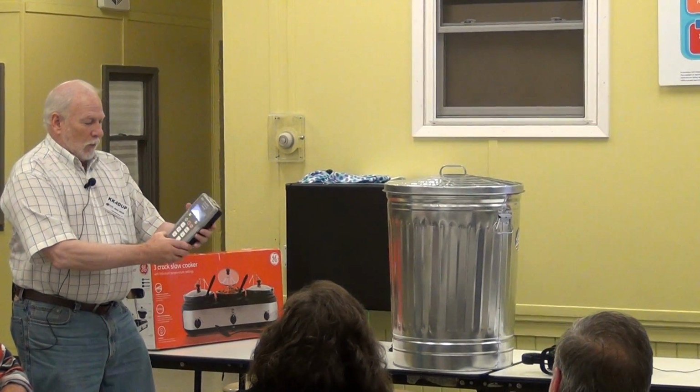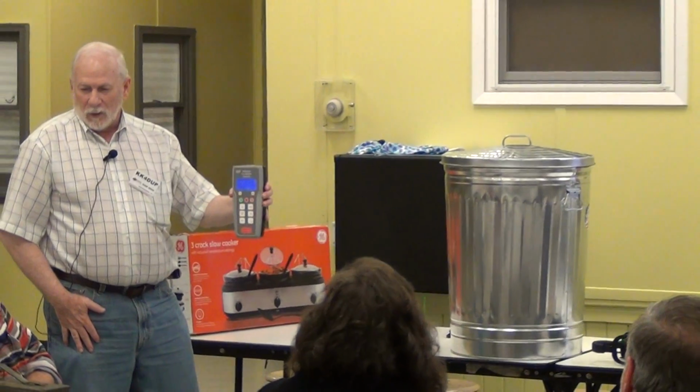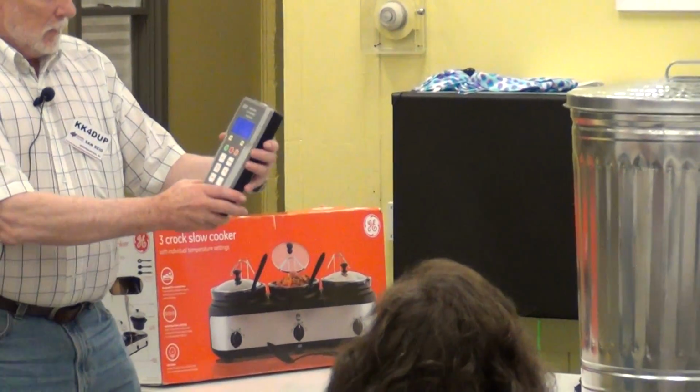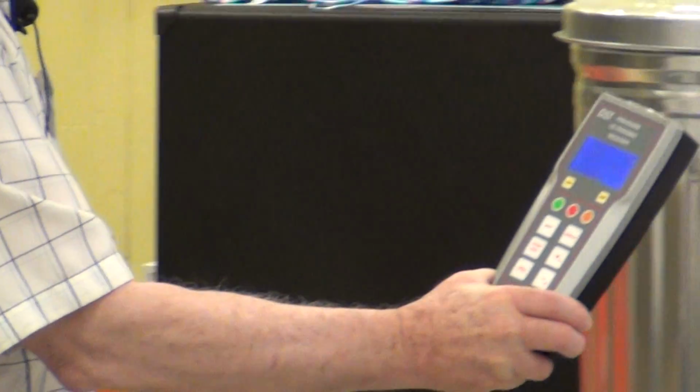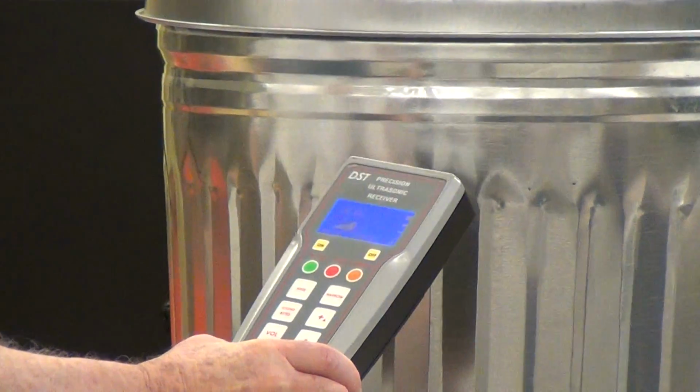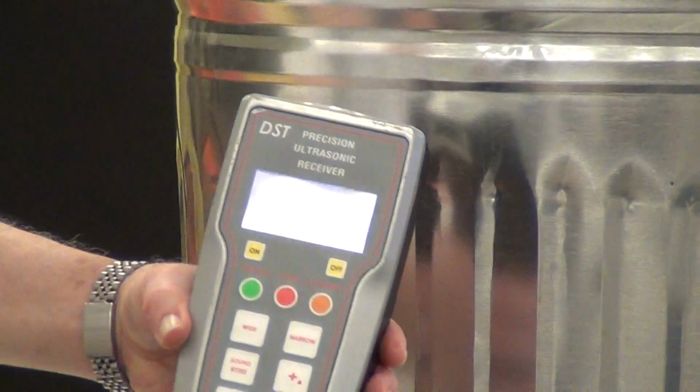Okay, so does everyone accept that if something can get out of it, it can probably get in the same way it went in? All right, so I'm reading zip right at the moment, and I'm going to put my sensor over close to the can, and what do we see?